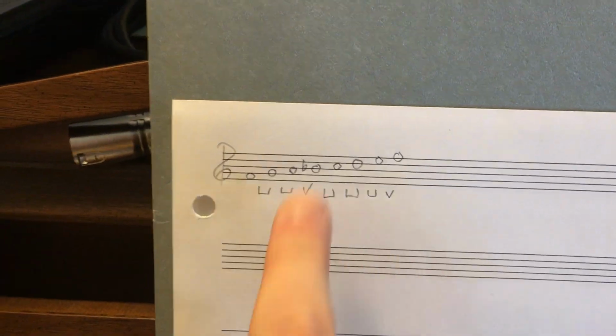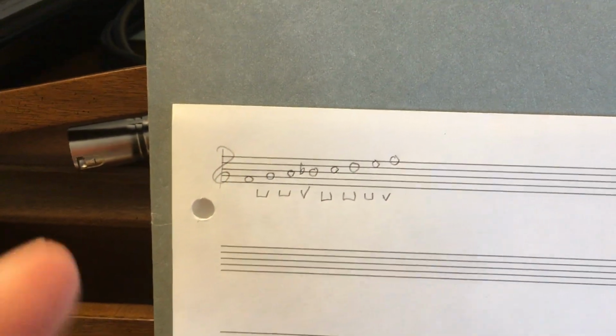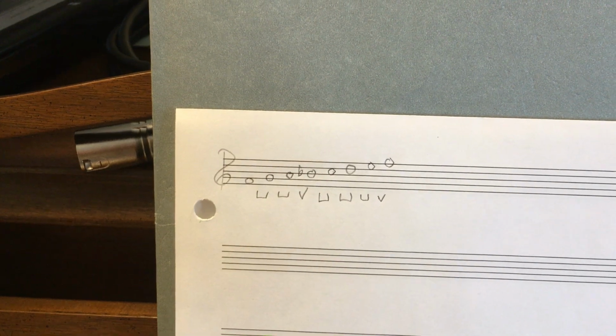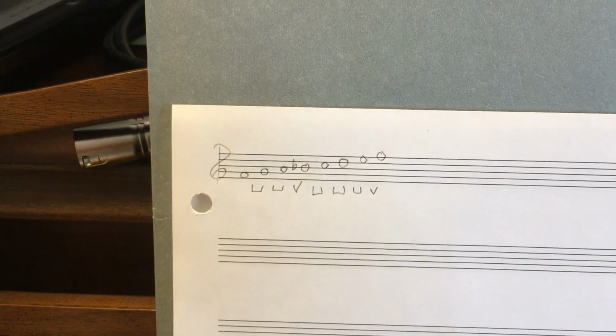Great. Okay, so there's my F major scale. Whole step, whole step, half step, whole step, whole step, whole step, half step. There's one flat in the F major scale. You can keep the camera there. Here's what it sounds like. F, G, A, B flat, C, D, E, F.